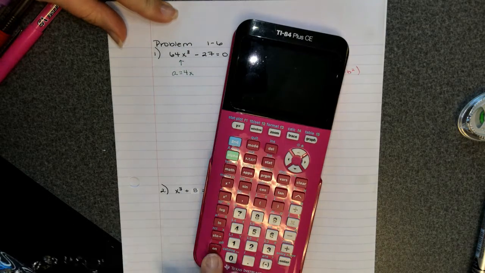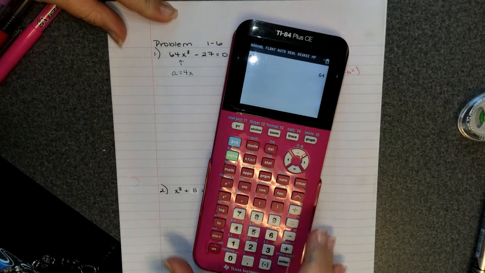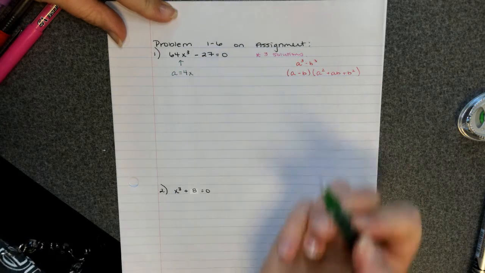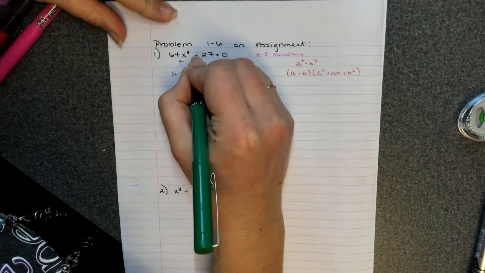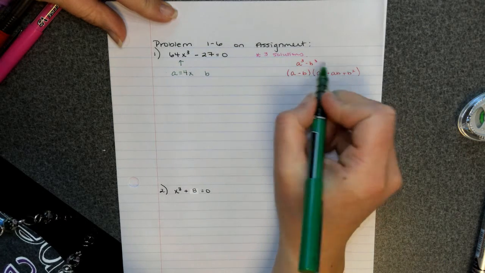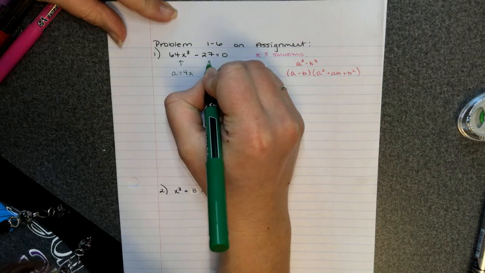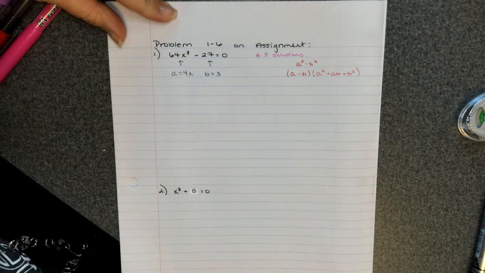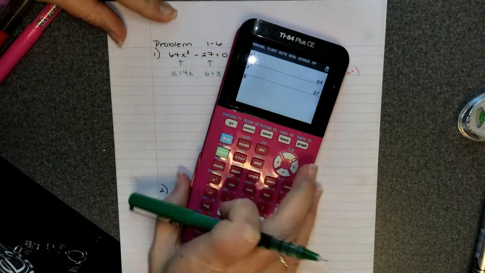If I take 4 to the power of 3, I get 64. x to the power of 3 is x cubed. Our b value, now remember, don't look at the sign. The sign is going to be taken care of for you in the rule that we're using. So for the b value, what do you cube to get 27? Cube 3. 3 to the third power is 27.